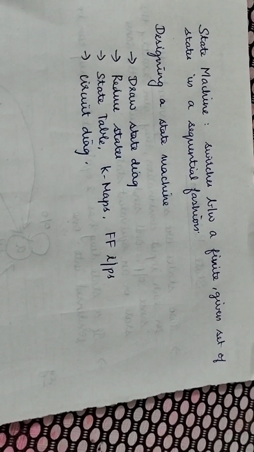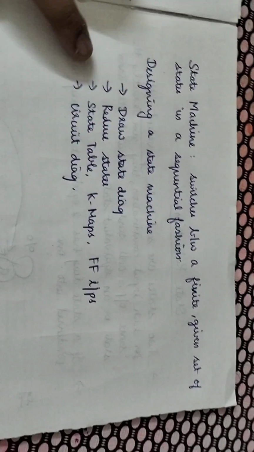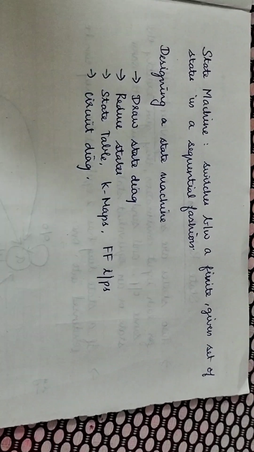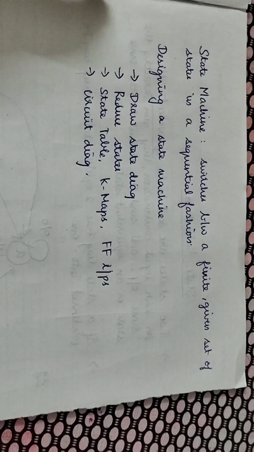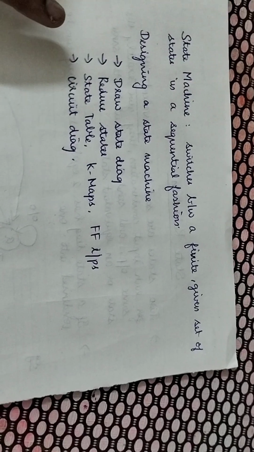These last 2 steps I have explained in detail when I did a lecture on how to design a counter. A 3-bit binary up counter was the example I took, and the last 2 steps are exactly the same as followed in that one. If you have not watched that segment, I would recommend you watch it after this one, because in this one we are going to be focusing mainly on state reduction.